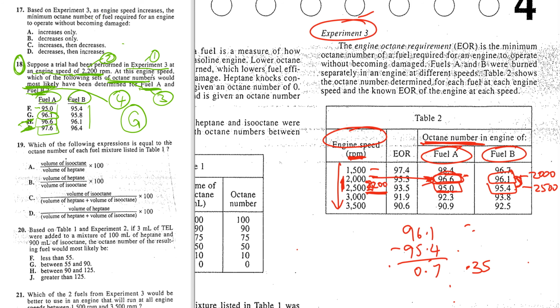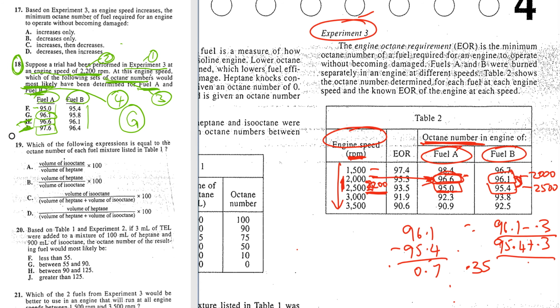So we can do 96.1 minus 0.3, or take the lower value 95.4 plus 0.3. And both of them are going to give us about 95.8, 95.7. So it's about 95.8. And if we go over to our answers, we see that, in fact, G has 95.8. And this one was close enough at 96.1. So we're just proving the point that it is actually G.